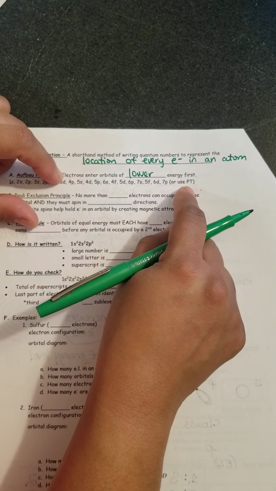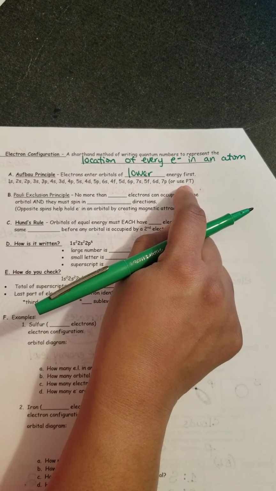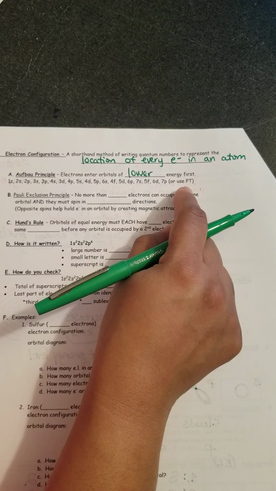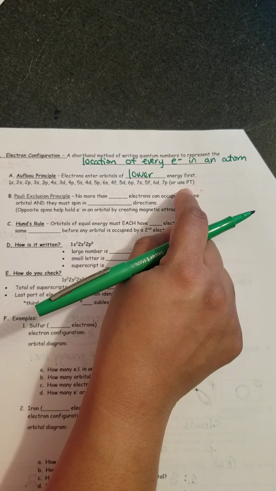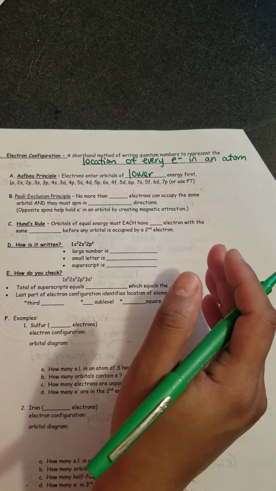Now you use the periodic table, and I'm going to teach you how to use the periodic table. We thought that the periodic table only gave us the atomic mass, or only told us the atomic number, but the periodic table tells me so much more. I can figure out the number of protons, electrons, and neutrons.